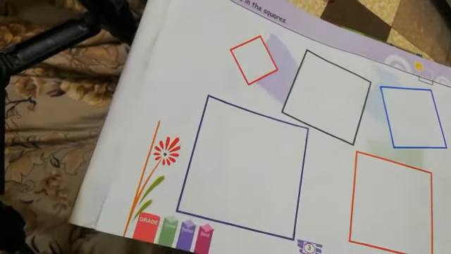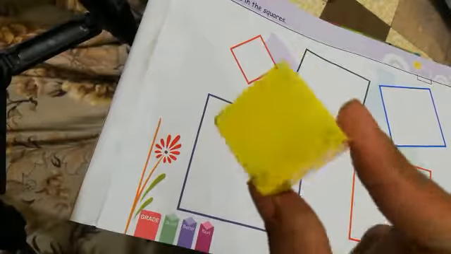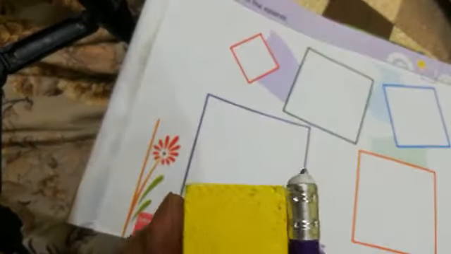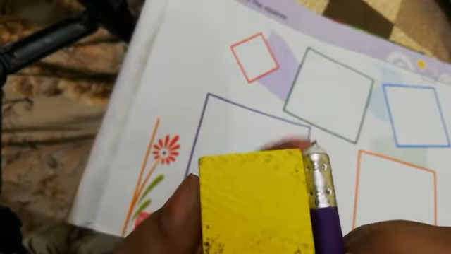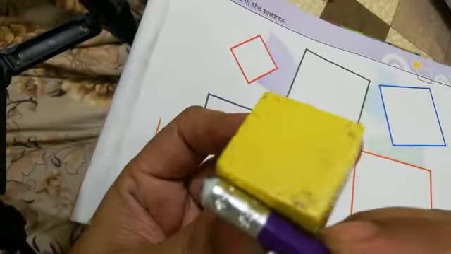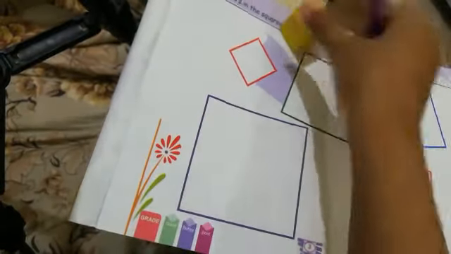Okay, let me show you, this is a square because all the 4 sides are equal. You can measure it also like this, okay, equal. This is a square.